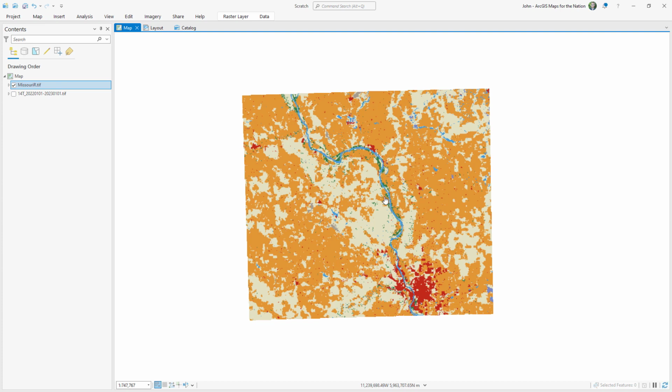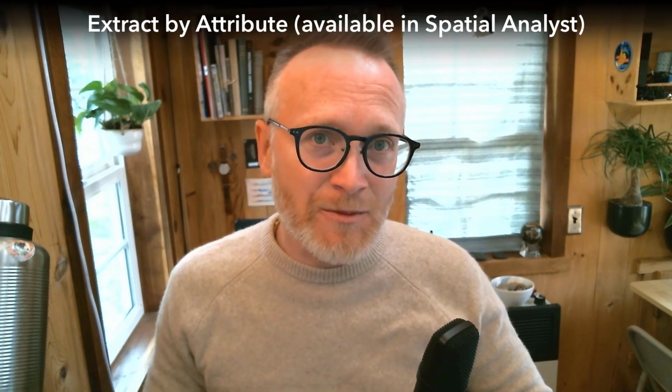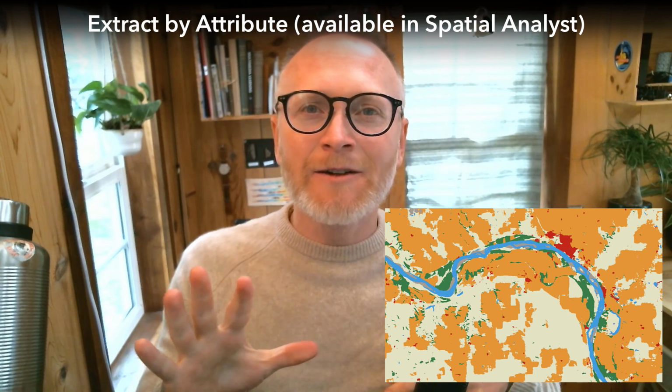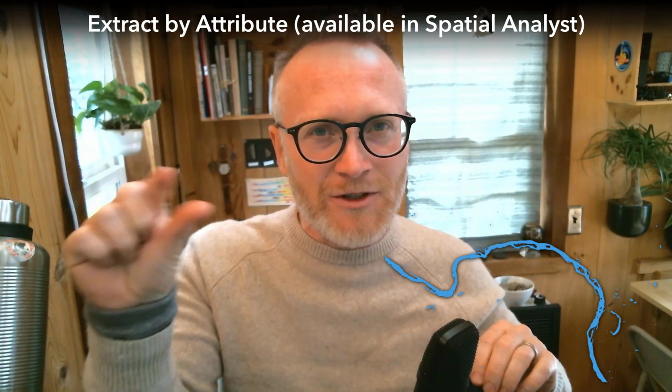And next, we're going to convert this raster into a vector polygon layer. Now there's an optional next step here that I'm not going to do because I want everything. But if you know you only want, say, water, you can use the extract by attribute tool from Spatial Analyst, and then it'll remove all the pixels except for just the water. But since my area of interest is reasonably small, I'm okay with turning everything into vector polygons, and I know I'm not going to get 8 terabytes of polygon.